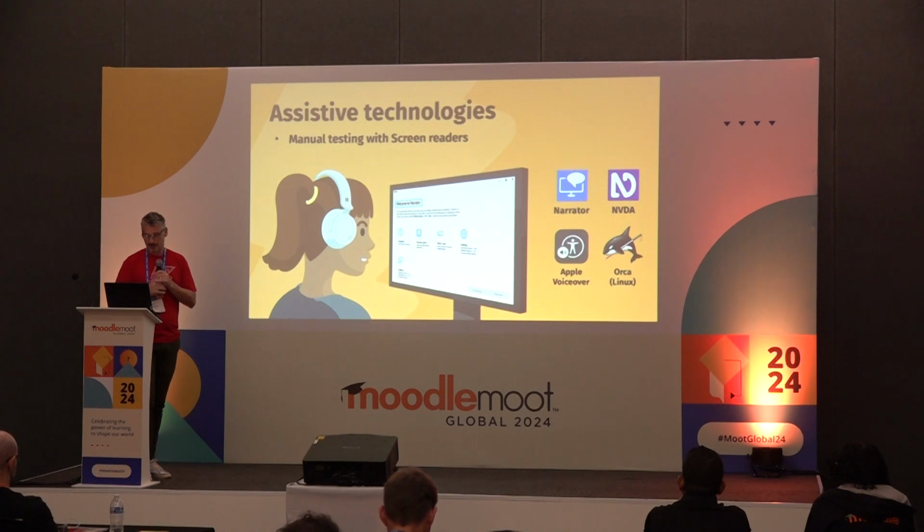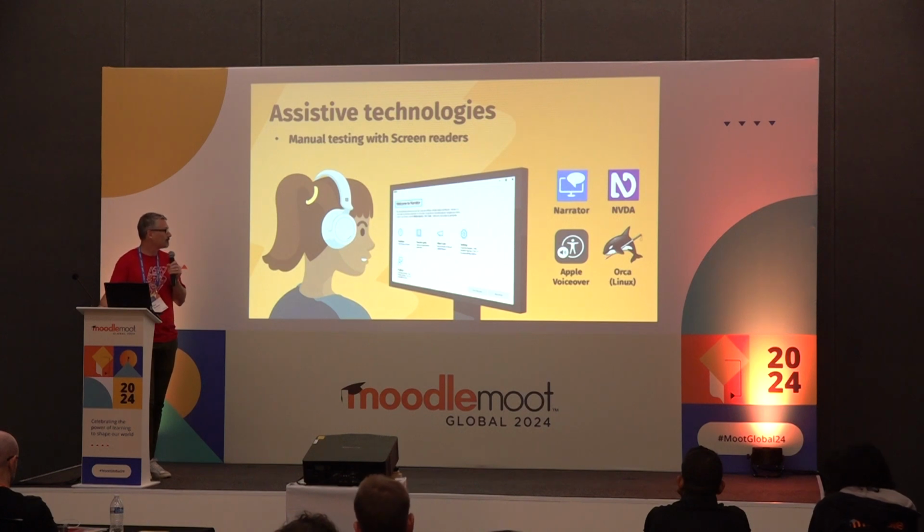Manual testing with assistive technologies. So testing with screen readers to ensure your theme remains navigable by your learners. This is especially important if you're introducing new navigation items such as menus or media, or things such as images into your custom theme code. And I think Matt touched yesterday on his AI, how it's going to generate these long descriptions on their images, which will be vitally important for accessibility.